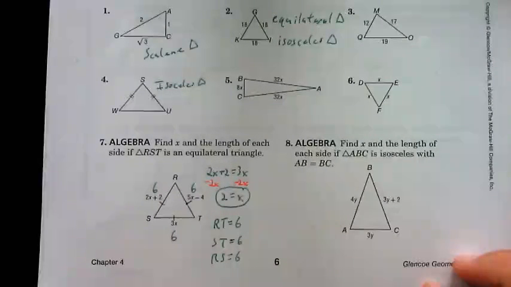So your assignment is to complete the rest of this paper. So there's a few left here on the front and then the entire back side. All right.